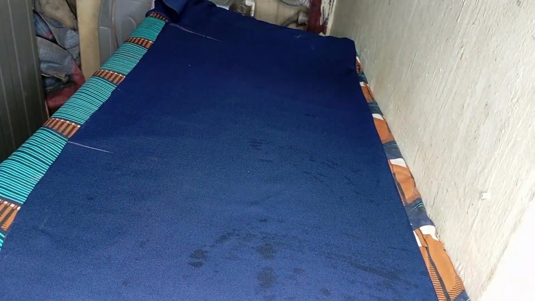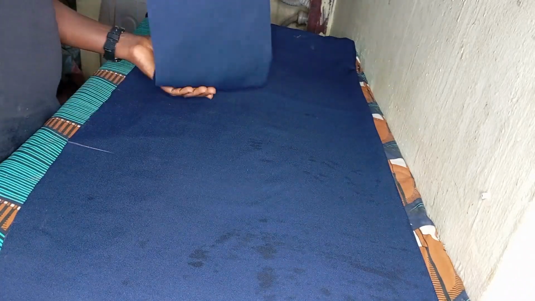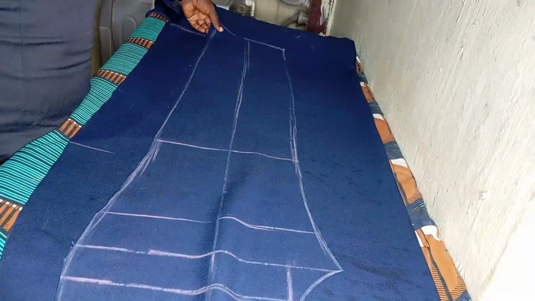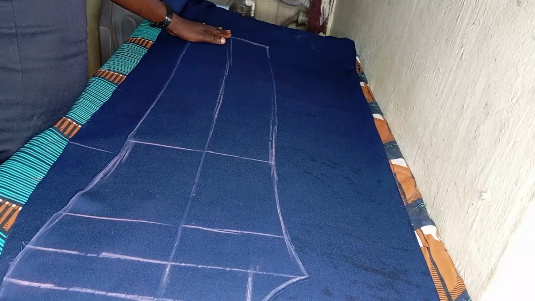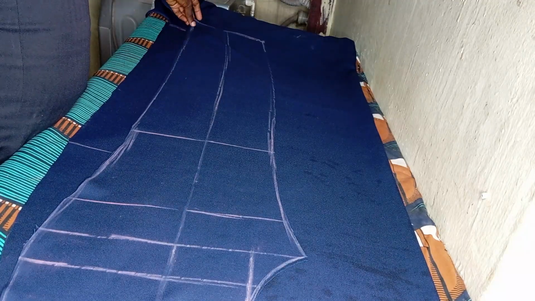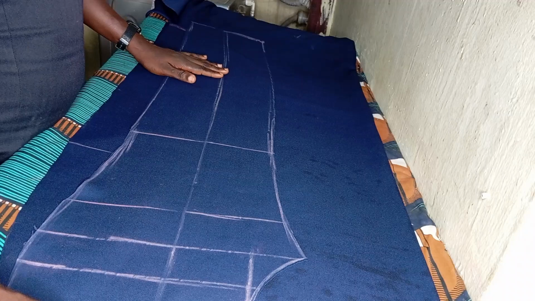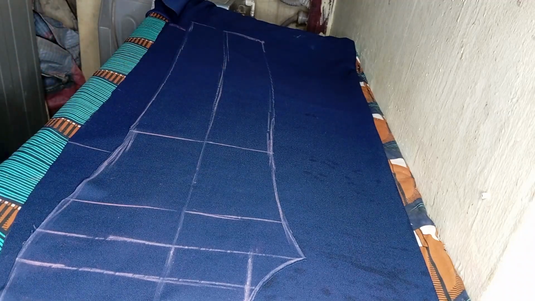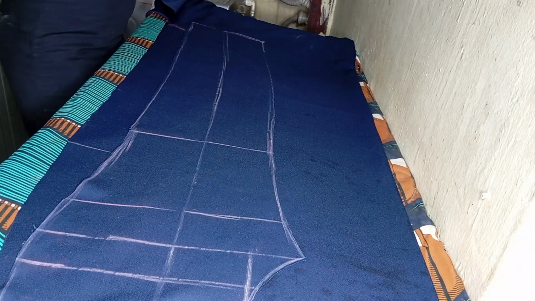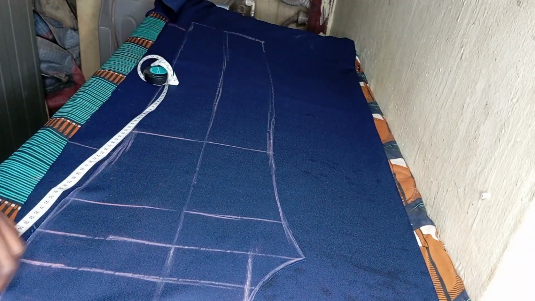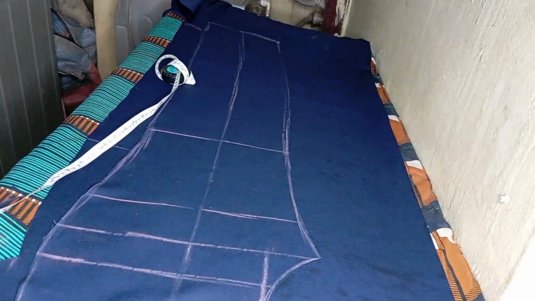Here I am laying the front part of the trouser on the remaining fabric so as to get the back part of it. Cutting out the back is pretty easy as long as you've gotten your right side correctly. Let me not make the same mistake I made earlier. I'm here adjusting my camera so that you can see what I am doing.